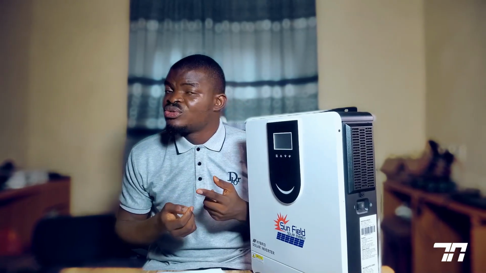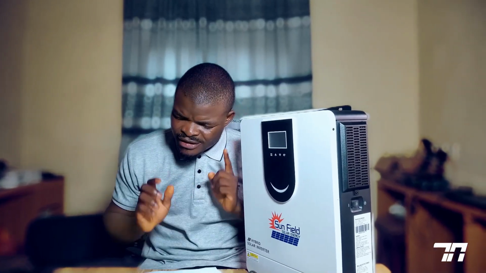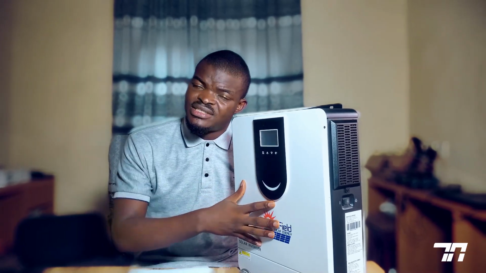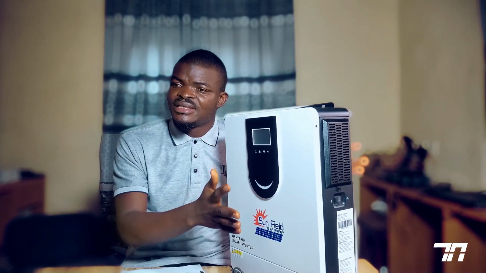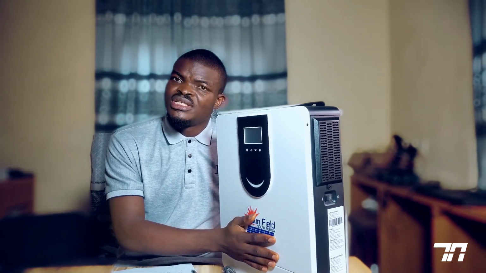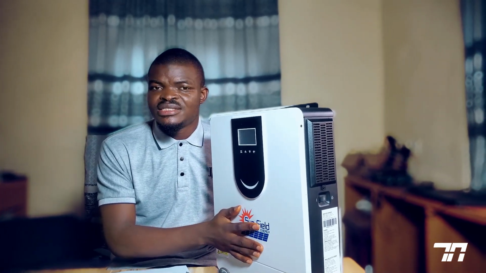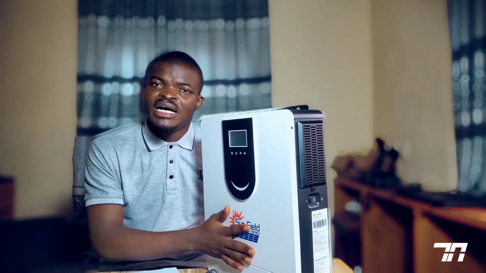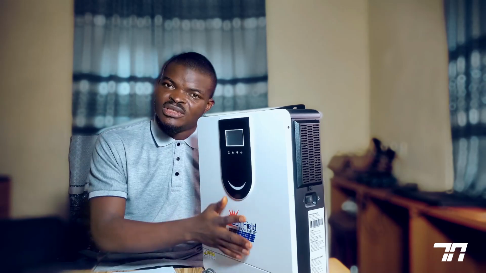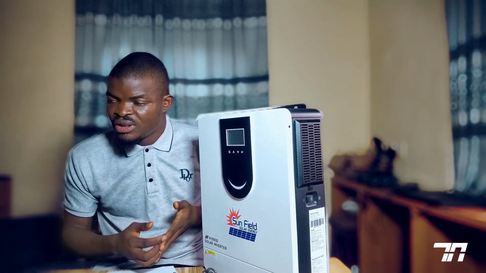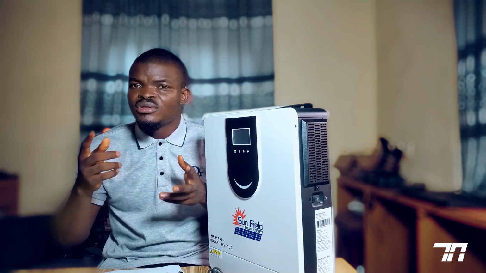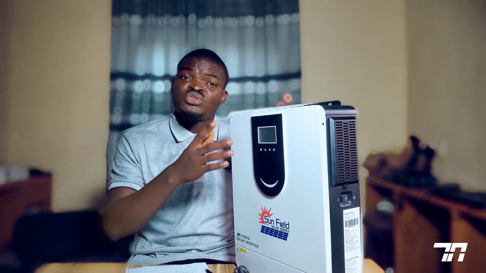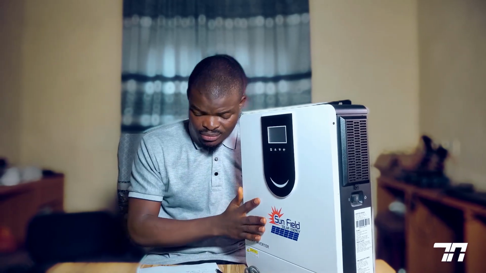Your battery type, you need to set your battery type. It's very, very important to set your battery type. If you connect your inverter to a lithium battery, because this inverter has communication with lithium, and you leave the battery type at AGM or gel battery or flooded battery, it is definitely going to misbehave, because the low battery cutoff, the float charge, the bulk charge, everything is messed up. So you need to set your battery type setting.